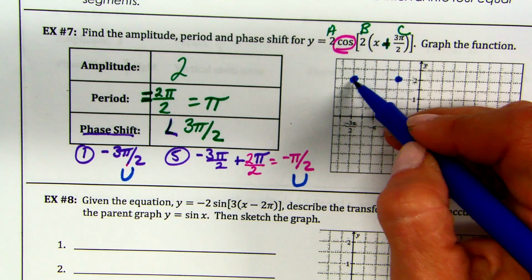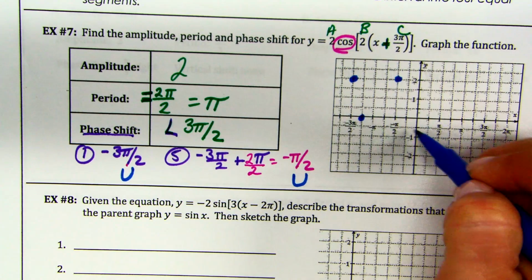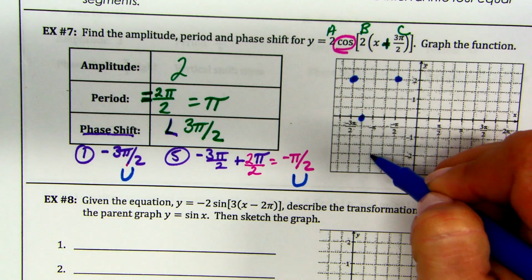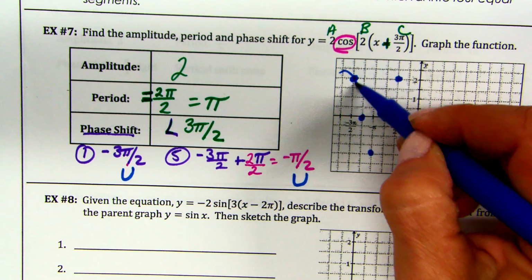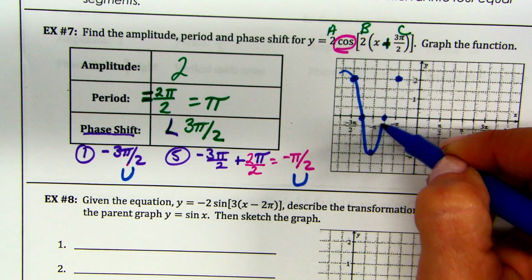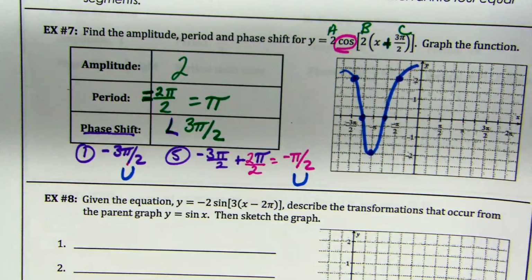So now we can just do our up, middle, down, middle, up. Remember, make it as curvy as you can, because it should be... And that's it. Not difficult to graph at all. Any questions on that one? So that's kind of a review of yesterday.